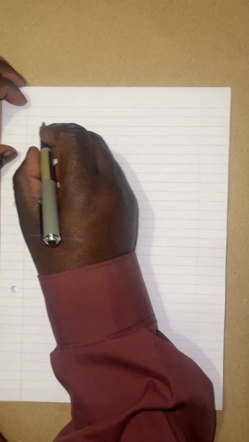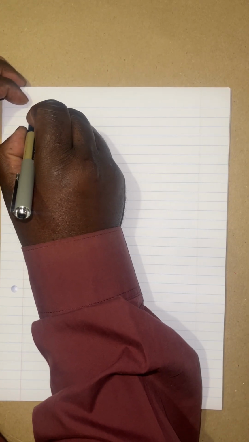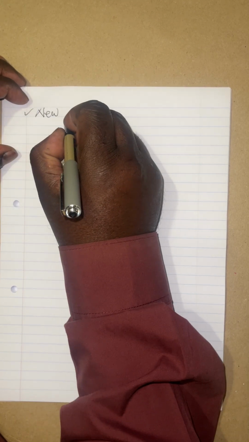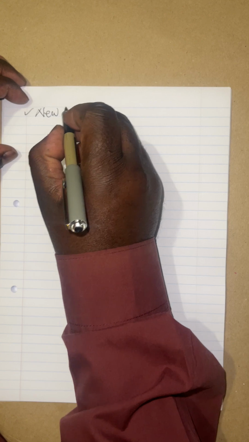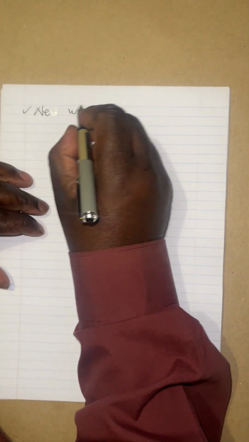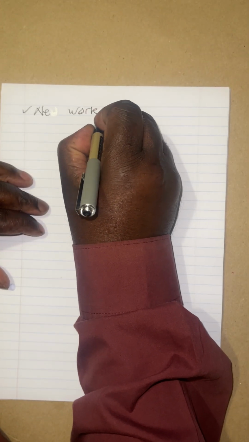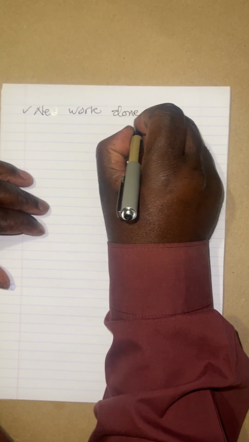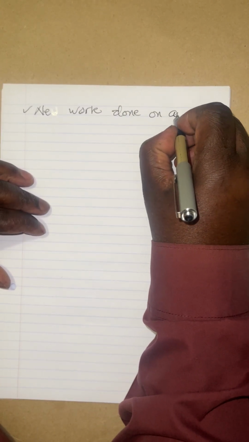Well, I'm basically saying net work, net, not new, net work done on an object. This is a special kind of work. I'm going to come and fix that. Net work done on an object.